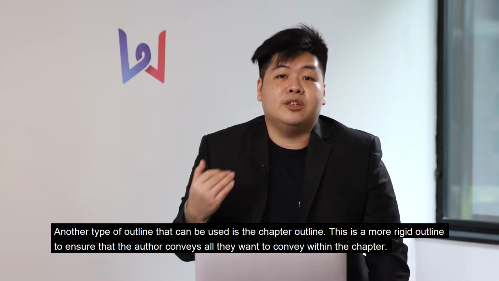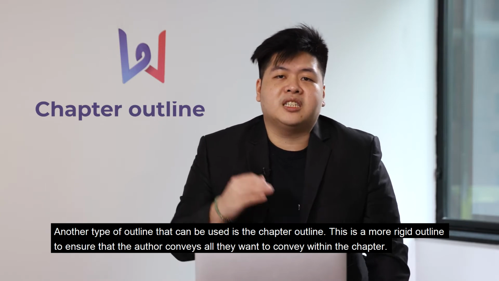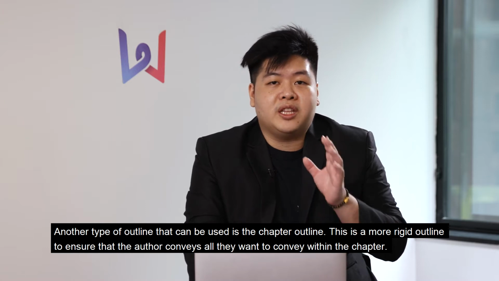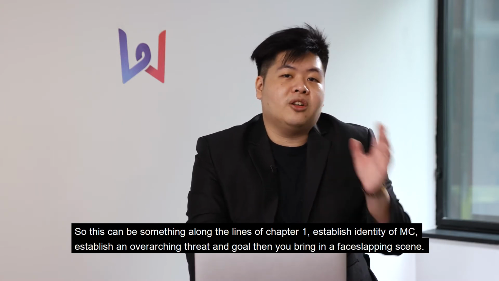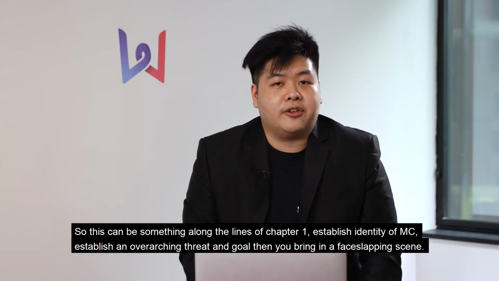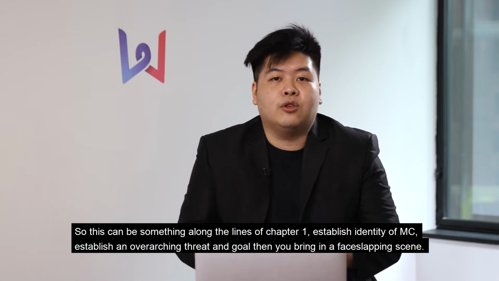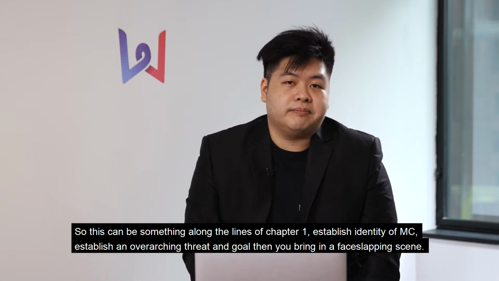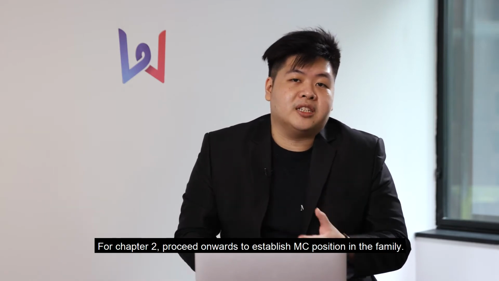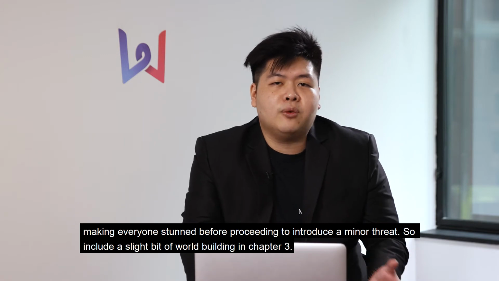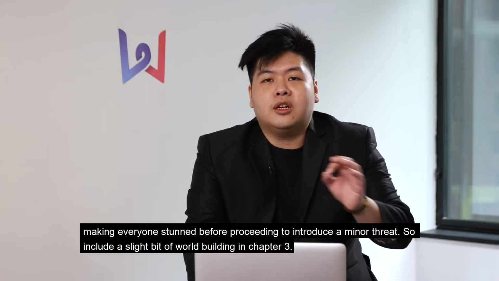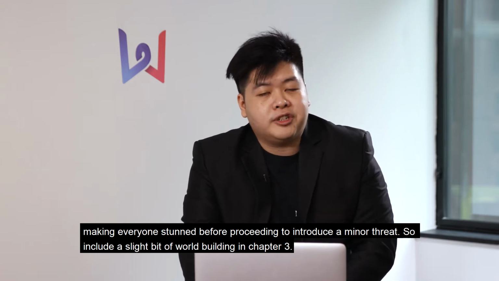Another type of outline that can be used is the chapter outline. This is a more rigid outline to ensure that the author conveys all they want to convey within a chapter. So this can be something along the lines of Chapter 1. You establish the identity of the main character, establish an overarching threat and goal. Then you bring in a face-slapping scene. For Chapter 2, you proceed onwards to establish the main character's position in the family, making everyone stunned before proceeding to introduce a minor threat. So you include a slight bit of world building in Chapter 3.